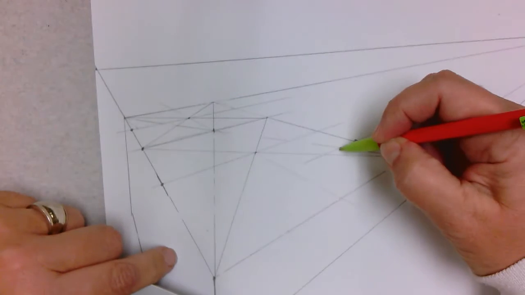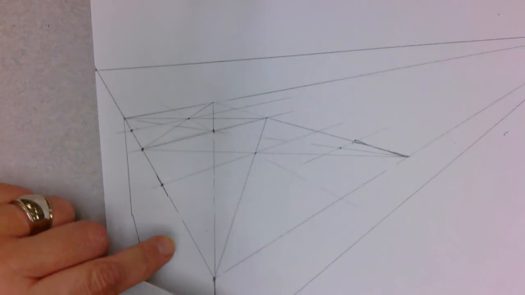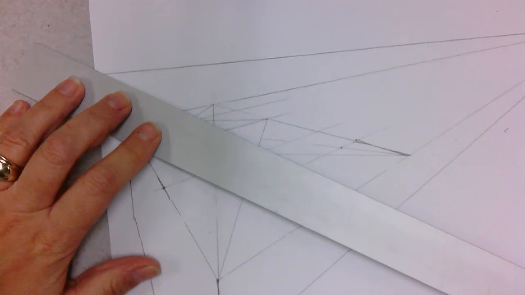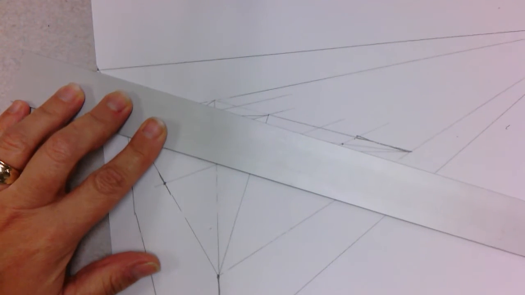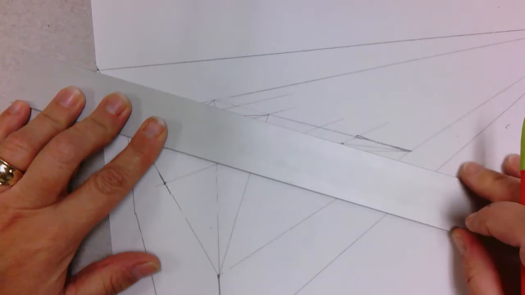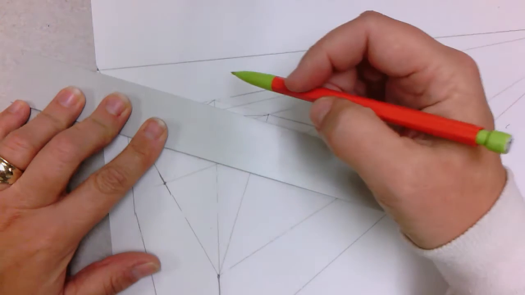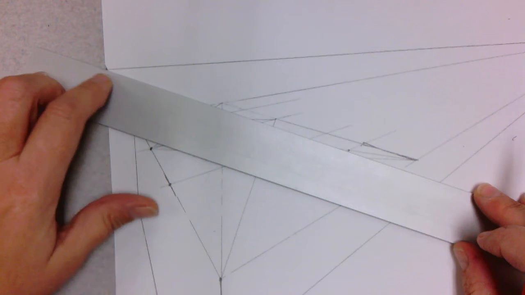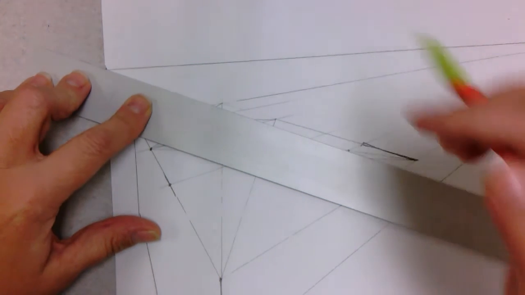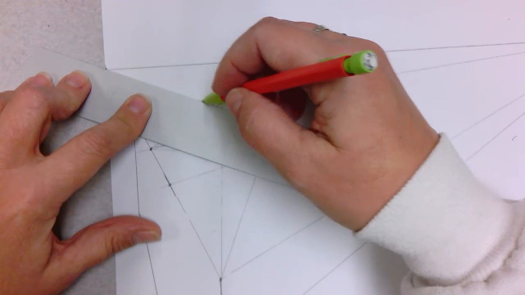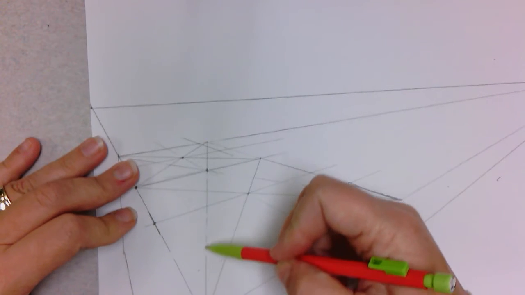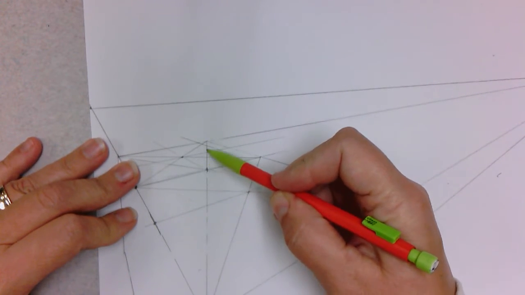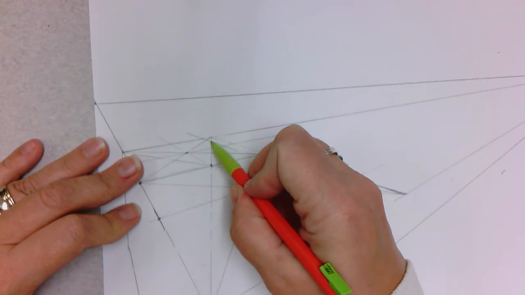Then once I get that mark right there, I can cross off with the left through that intersection, and I can come back here on the back side. So I'm on the left vanishing point, and I can put a left orthogonal, and where that crosses with the original X, I can put a dot.